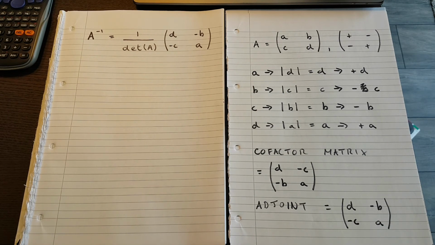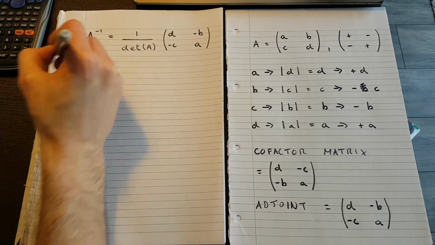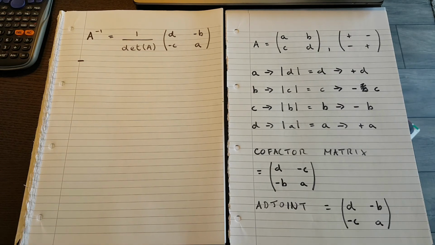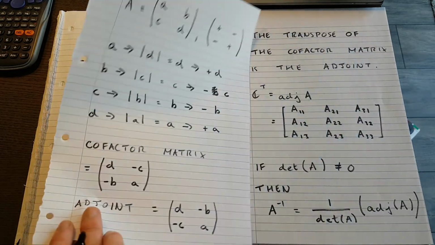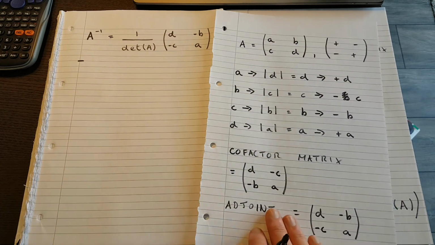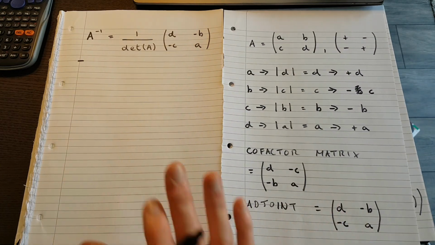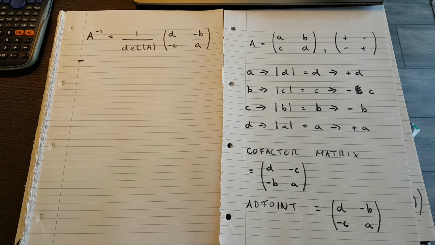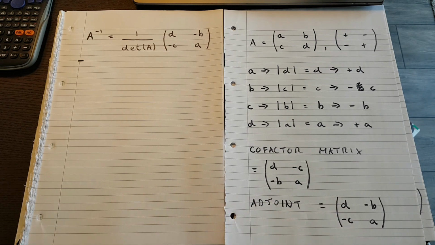So that's my example where I have the basic ideas laid out. And in the next video we'll actually go and find the inverse of a 3 by 3 matrix. So see you then.